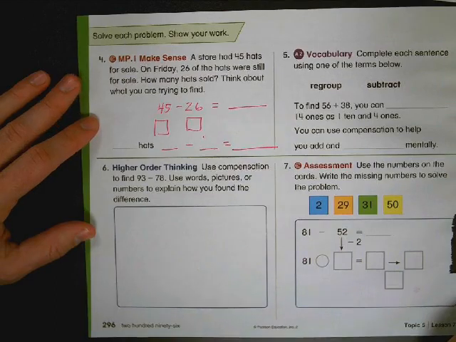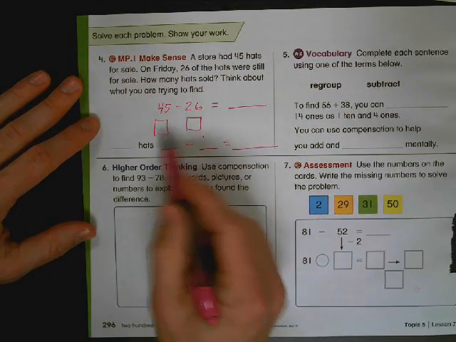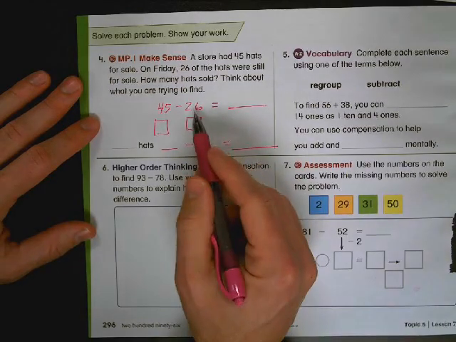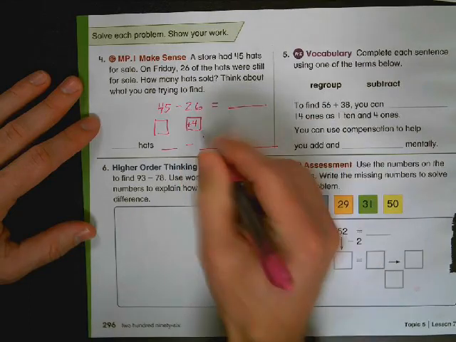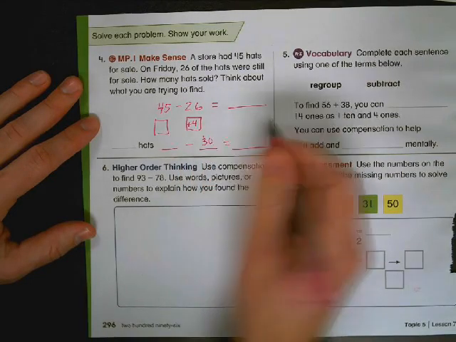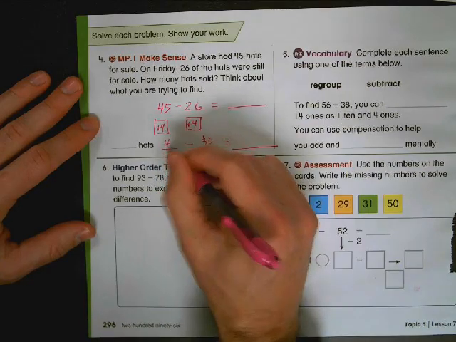Now we're prepared. Some of it's just getting prepared, lining up numbers. Get my boxes for compensation. I need to get my subtrahend to the nearest 10, which is plus 4. 26 plus 4 is 30. Plus 4 over here. 45 plus 4 is 49.